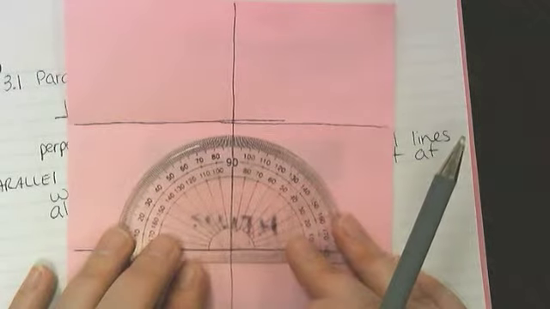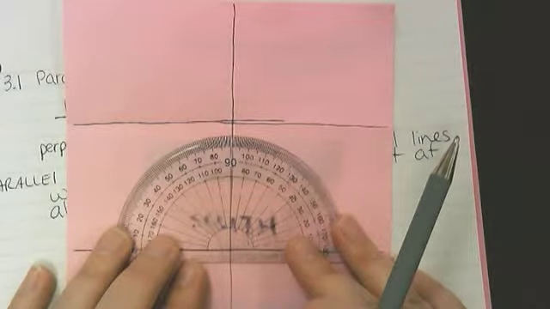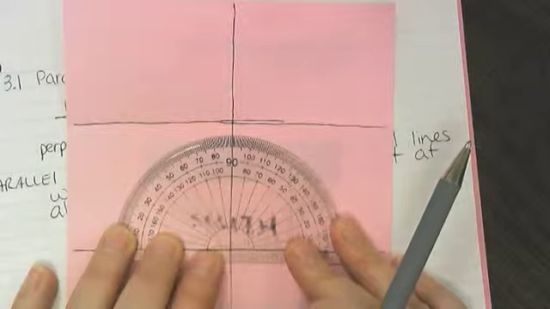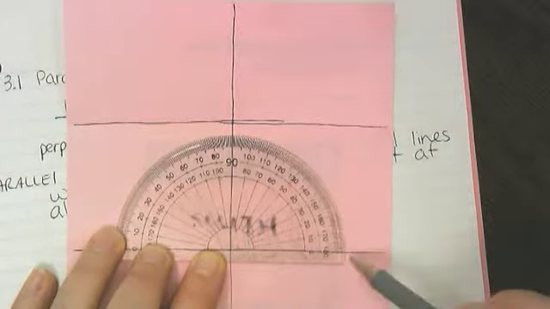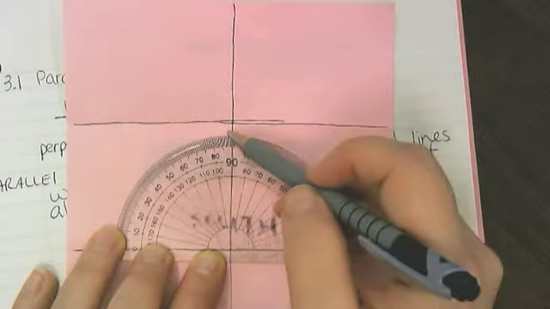Okay, so I line up my protractor and then measure 90 degrees. How do I measure 90 degrees? You look on the protractor. Yep. Half the protractor to the top is 90 degrees.